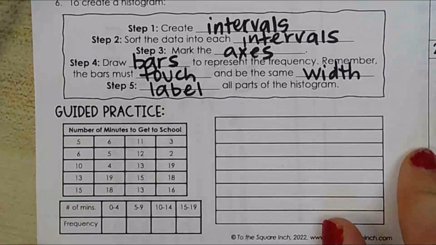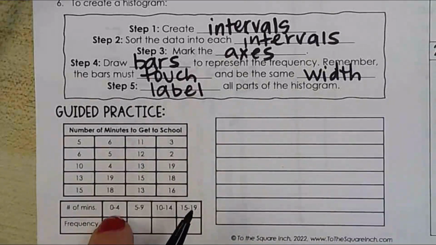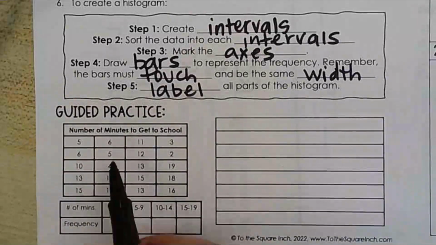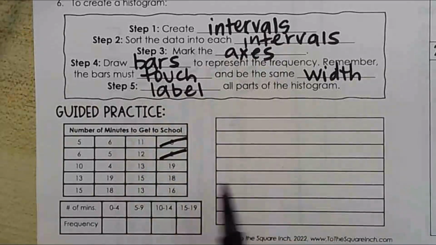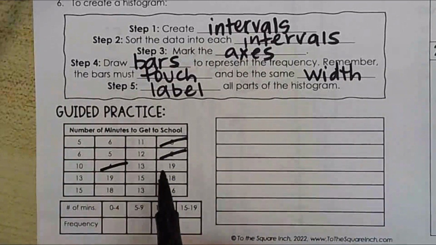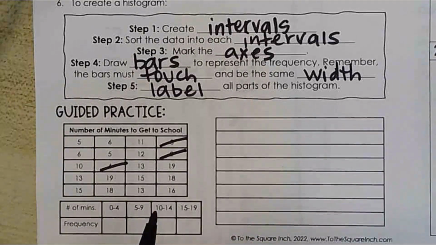Now, if you have already seen this on Zern, you already know what we're about to do. I need to find how many numbers range from 0 to 4. So there's 1 here, 2 here, 3, and I don't think there's any more numbers in this table that is 0 to 4.